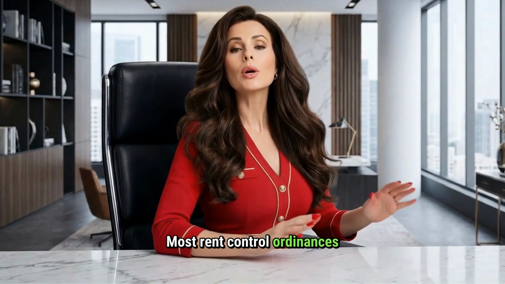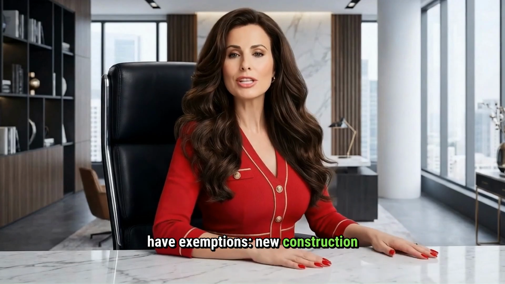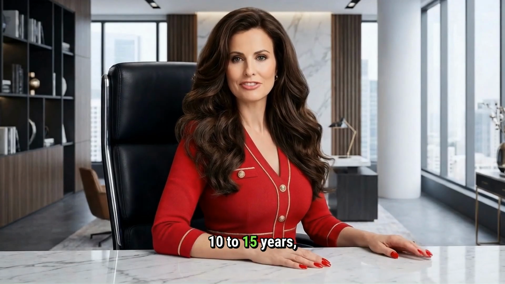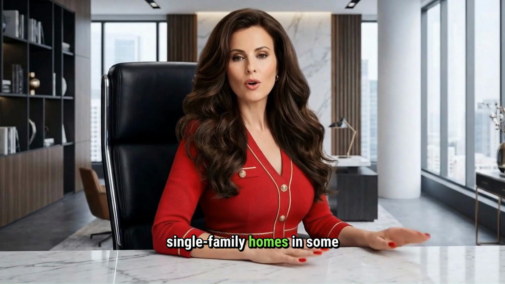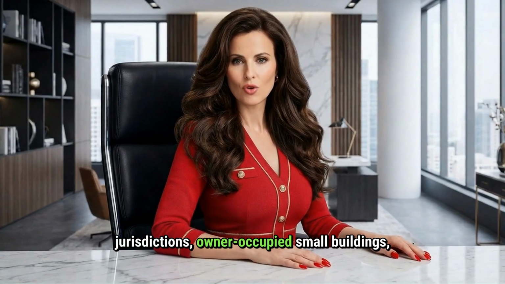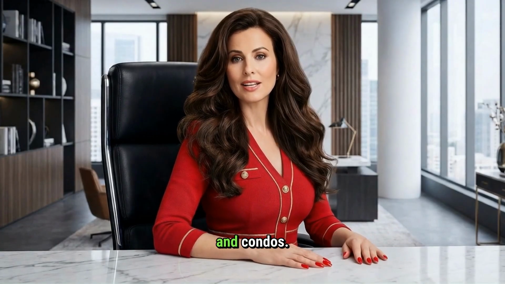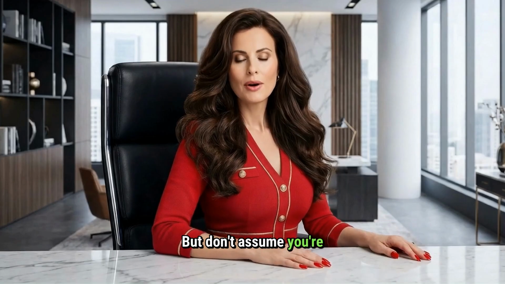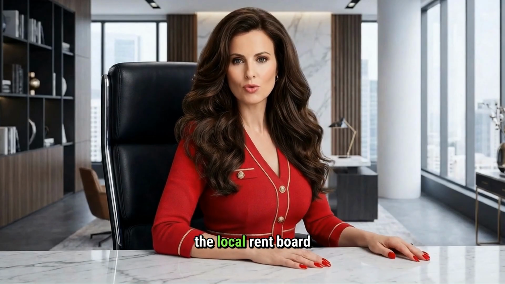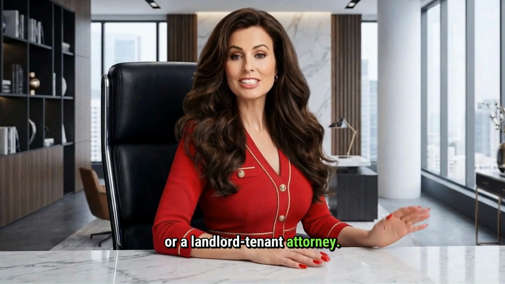Most rent control ordinances have exemptions: new construction built within the last 10 to 15 years, single-family homes in some jurisdictions, owner-occupied small buildings, and condos. But don't assume you're exempt. Verify with the local rent board or a landlord-tenant attorney.